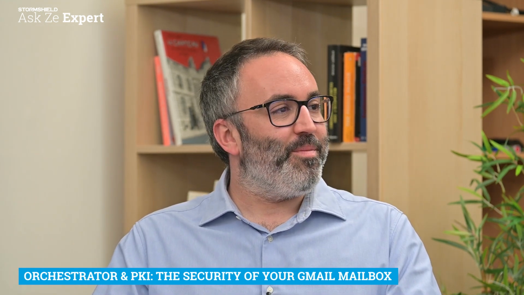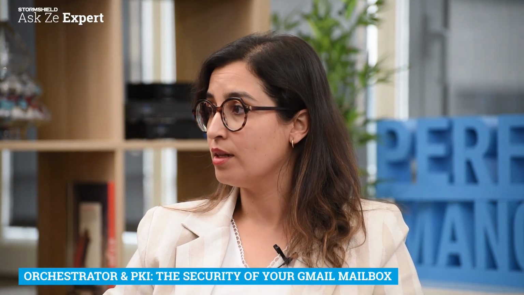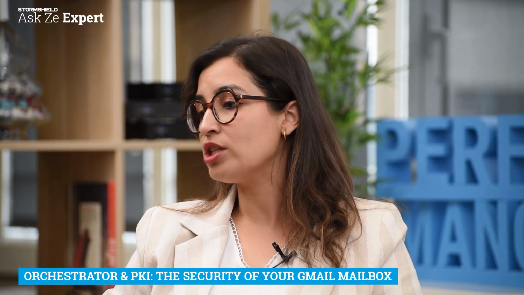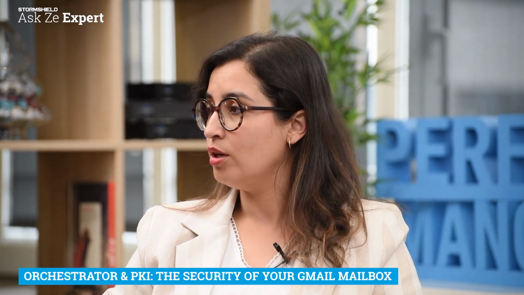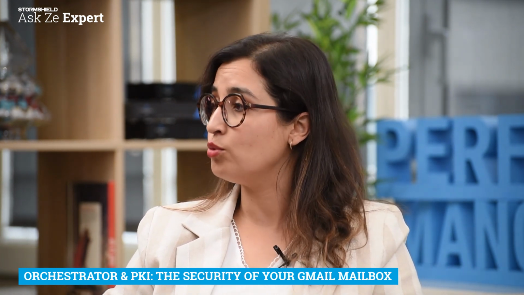Yeah, so CSE means client-side encryption. In the context of Google Workspace, it means that data will be encrypted on the client side and not on the Google server side. In fact, Stormshield has a technological partnership with Google around CSE features, to co-design and co-develop those features.